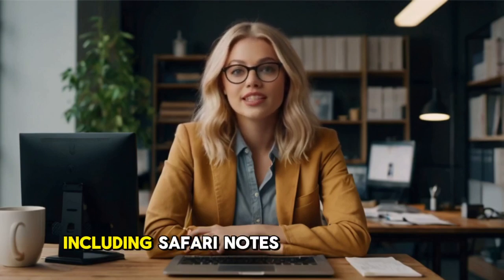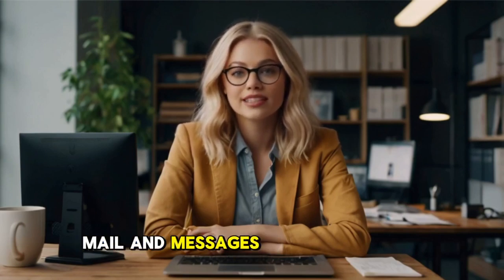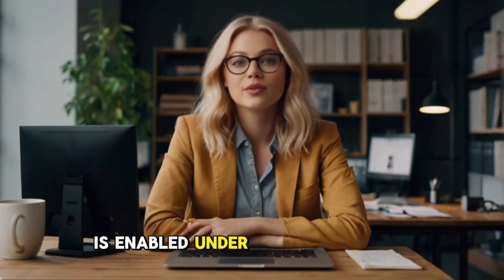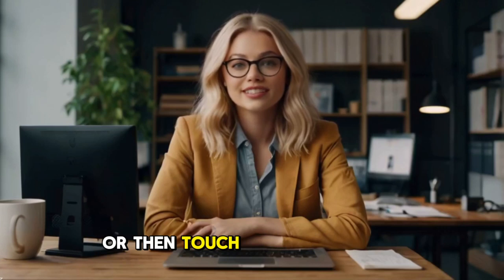Quick notes. This method works in most apps, including Safari, Notes, Mail, and Messages. If gestures aren't working, ensure the feature is enabled under Settings, Accessibility, Touch.